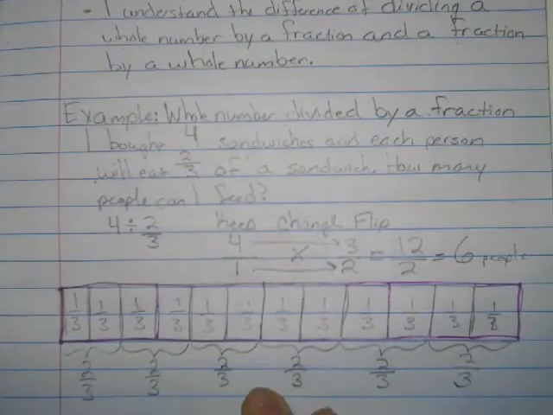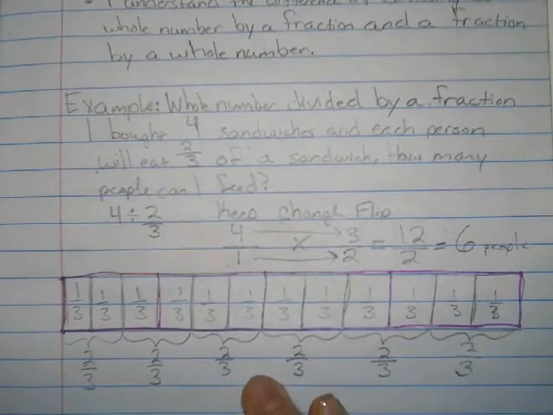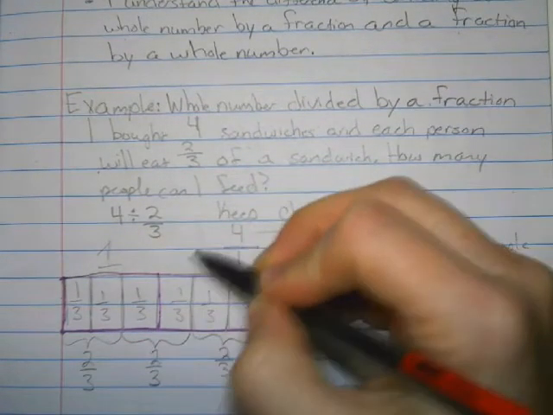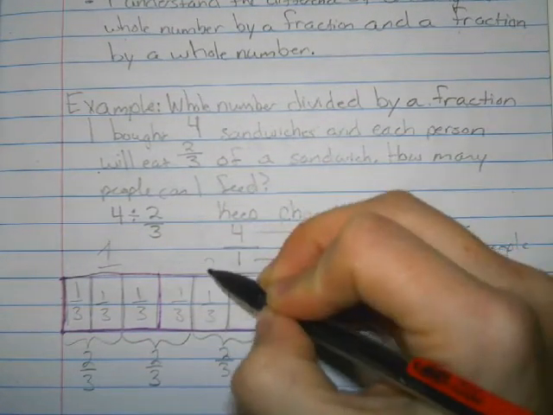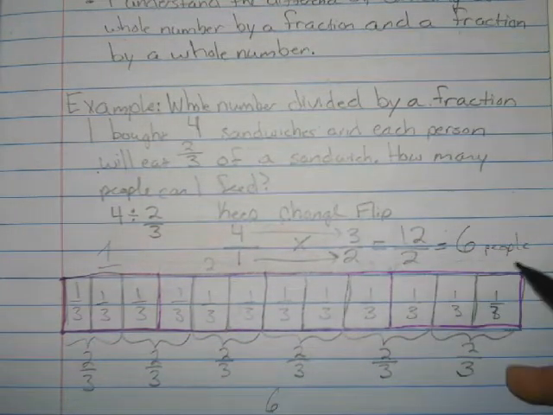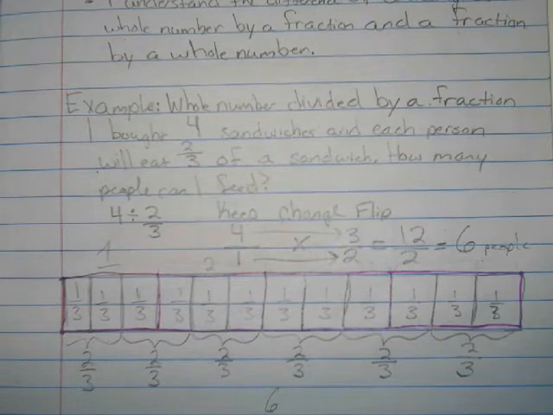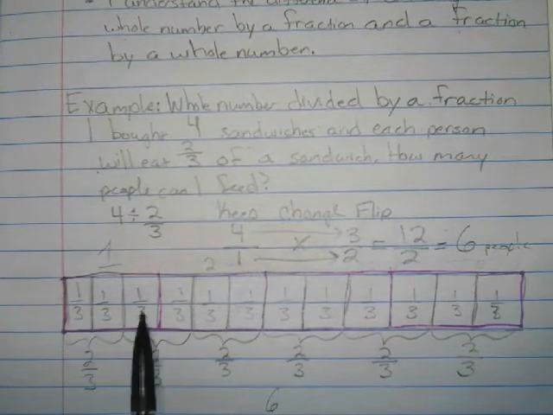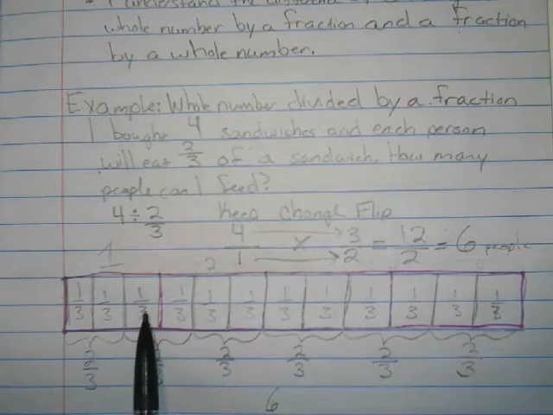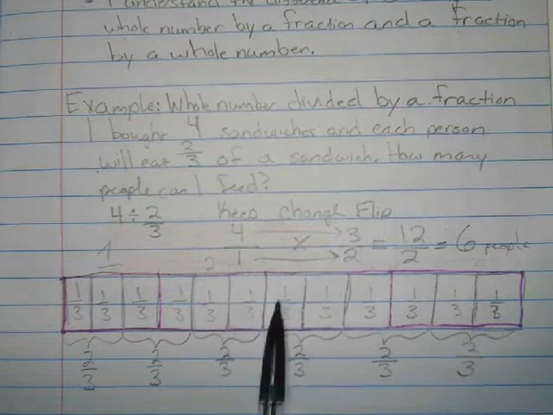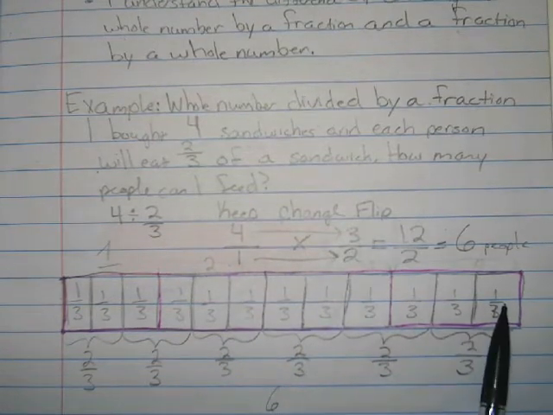And here's an example of how you could do that. So in purple is my 4, so this is my 1. Then from here to here was my 2. Here to here is my 3 and 4. So I did 4 blocks, but then I divided each one into thirds. This is 1, 2, 3/3 in the first one, 1, 2, 3/3 in the second one, 1, 2, 3/3, 1, 2, 3/3.